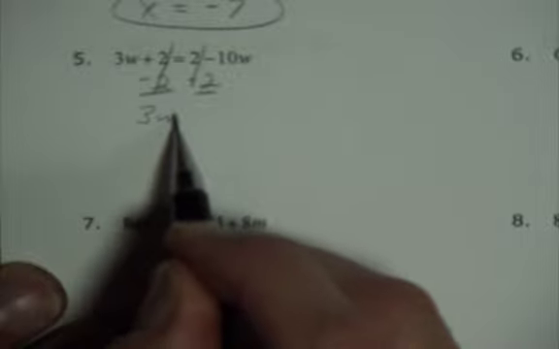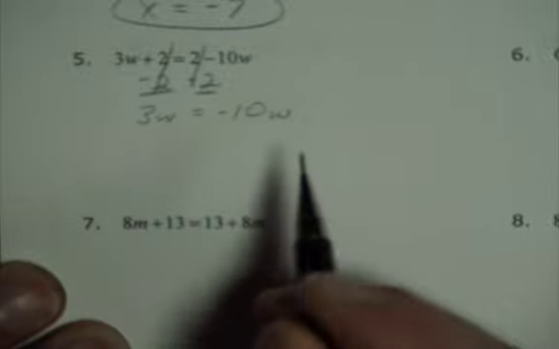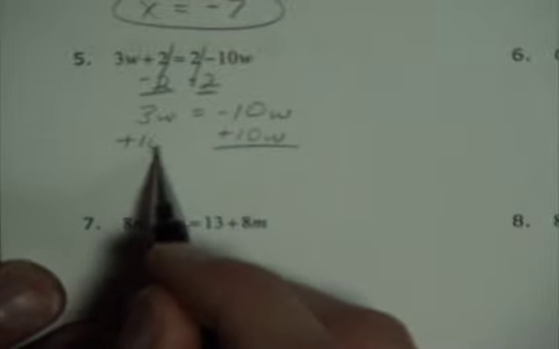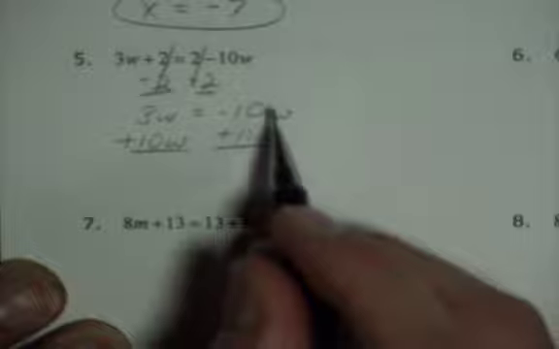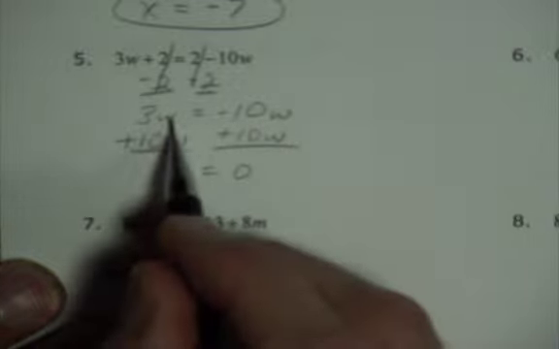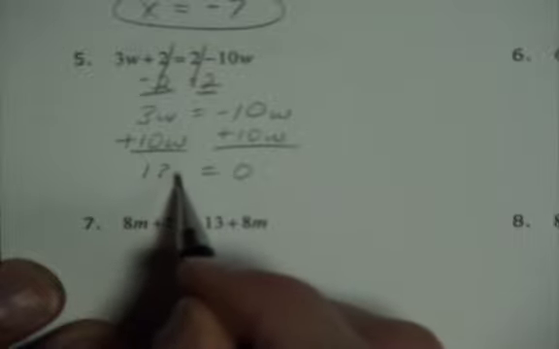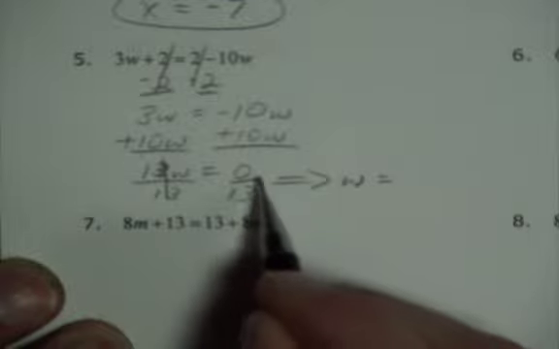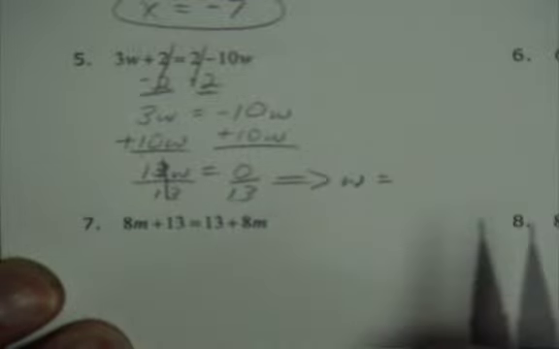That leaves us with 3w equals negative 10w. We're going to get the letters on the left by adding 10w to each side. And 10w and negative 10w, that's 0. And 3w plus 10w is 13w. So 13w equals 0. We're going to divide by 13 on each side. That will give us 1w is equal to, and 0 divided by anything except itself is 0. And so our answer is w equals 0 for this one.